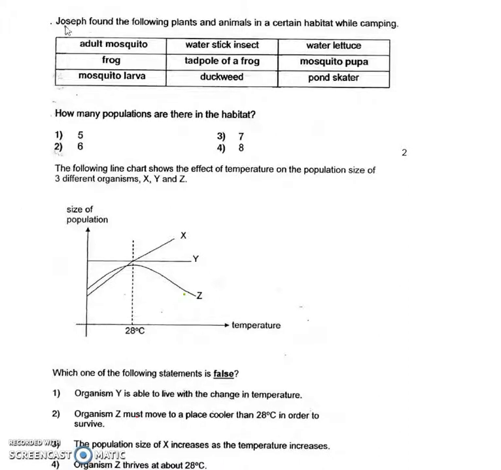Okay, in this question, Joseph found the following plants and animals in a certain habitat while camping. So habitat is what? Habitat is where a population of organisms stays. So let's look at the question: how many populations are there in this habitat? Remember, a population is of one organism, and it includes the young to the adult, basically throughout the life cycle of the organism.